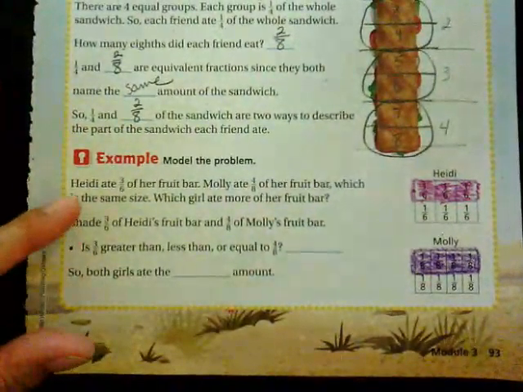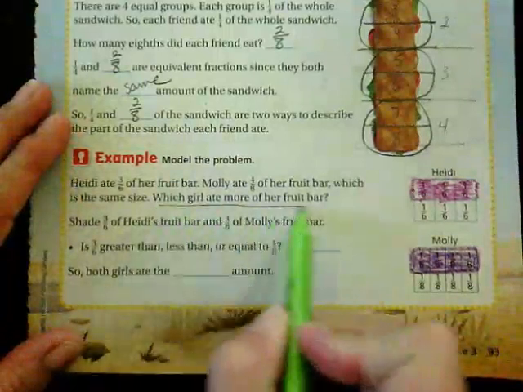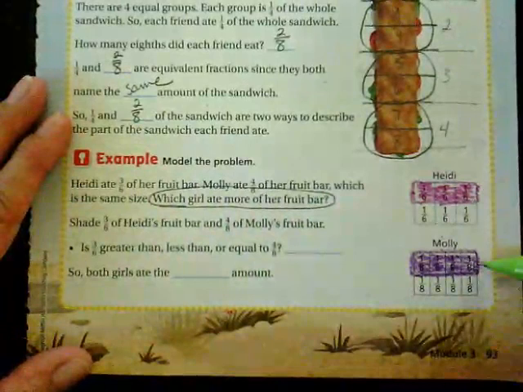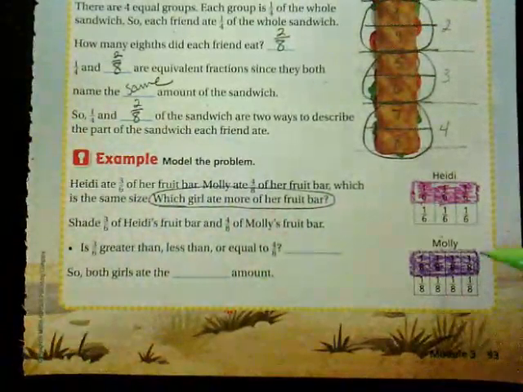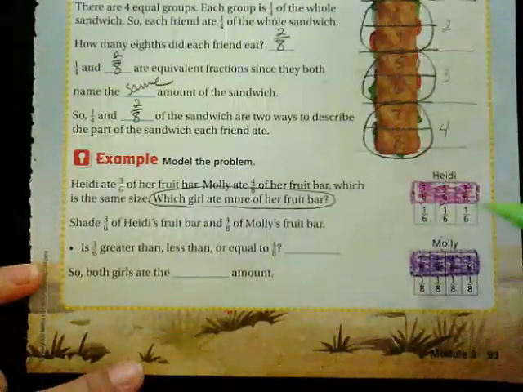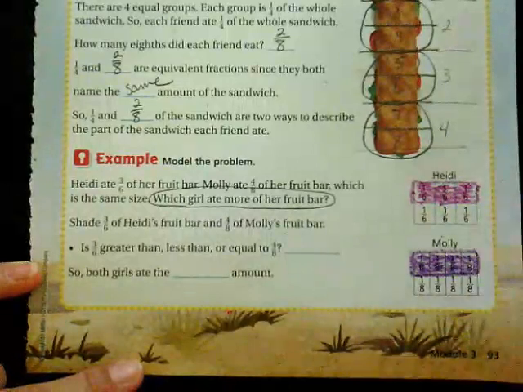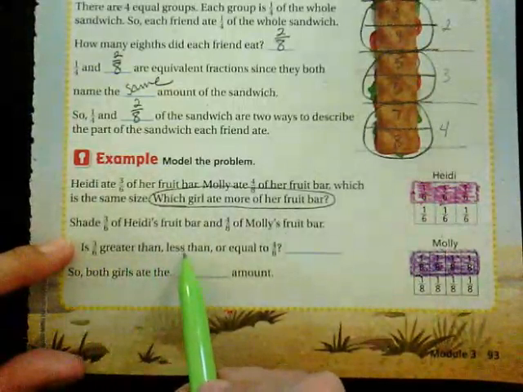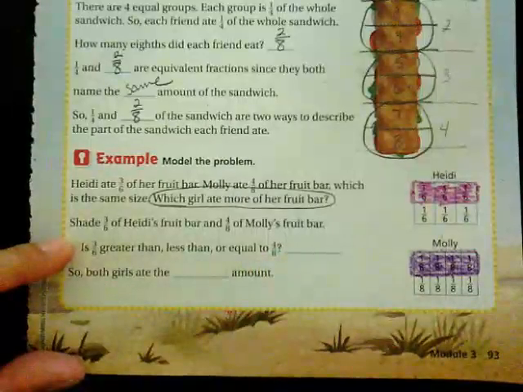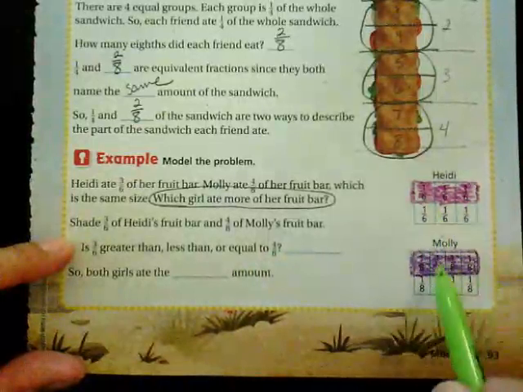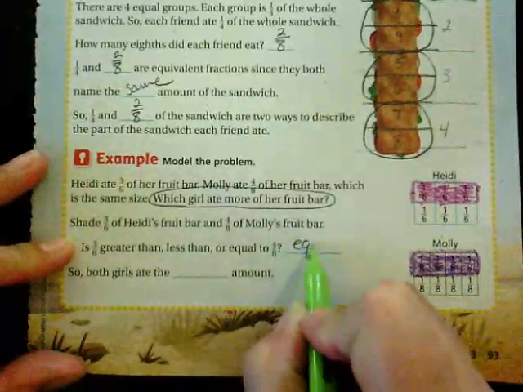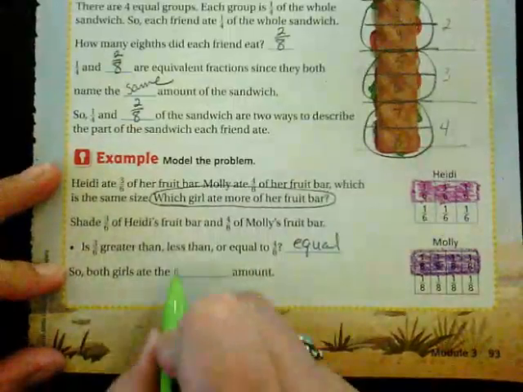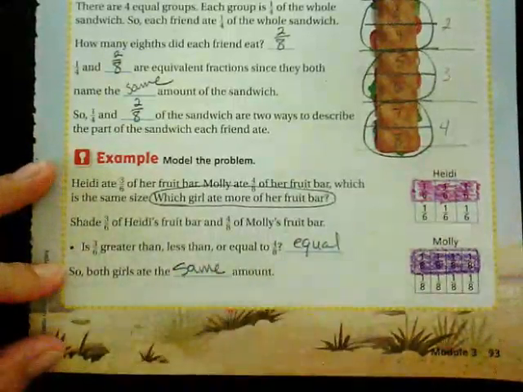So it's asking us which girl ate more of her fruit bar. Well, when I'm looking at my model, they both ate the same amount. It's just that Heidi's bar was cut into 6 pieces and Molly's was cut into 8. So is 3/6 greater, less than, or equal to 4/8? It's half. Both of them are half, so it is equal. So both girls ate the same amount.